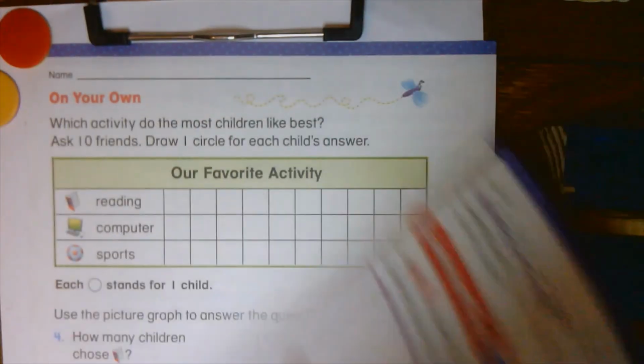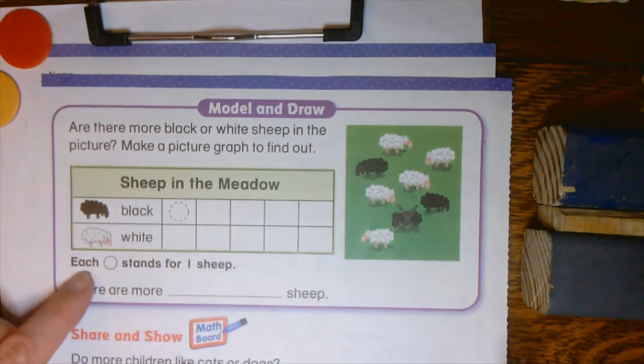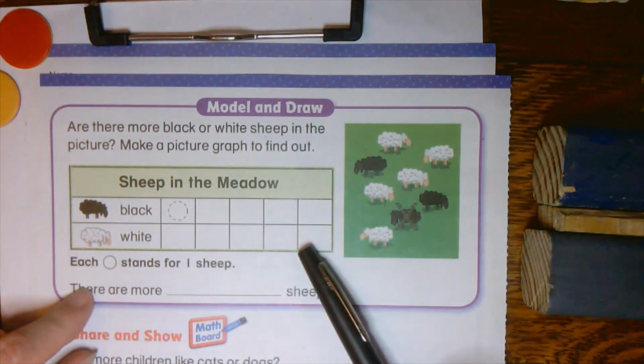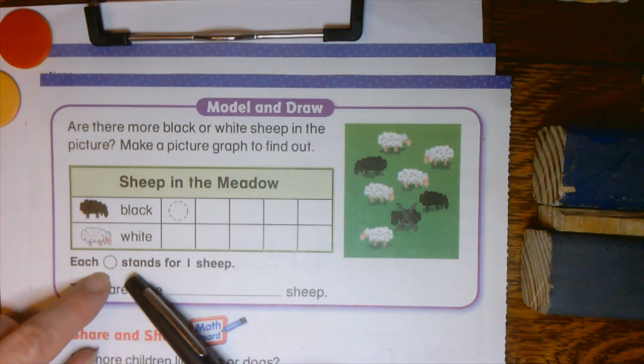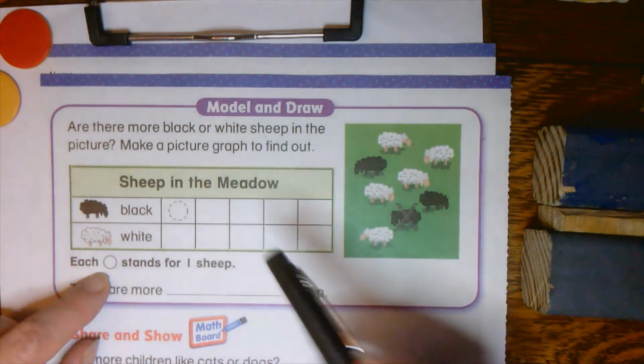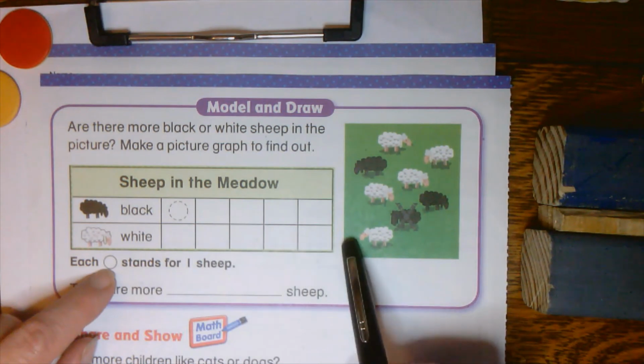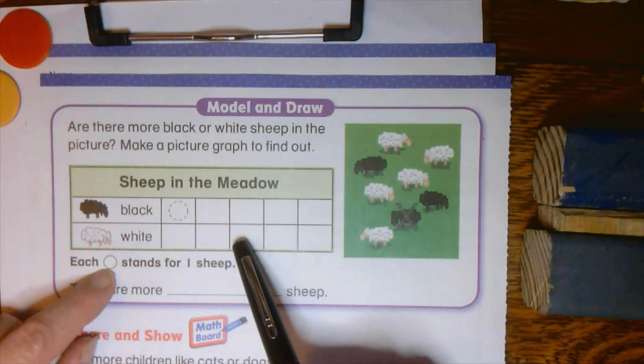All right, next page. The purple box helps us know what to do. More black sheep or white sheep in the picture. Make a pictograph to find out. Each circle stands for 1 sheep. So we're still doing pictures, but the pictures are just little things like circles. We're not actually trying to draw sheep in here.